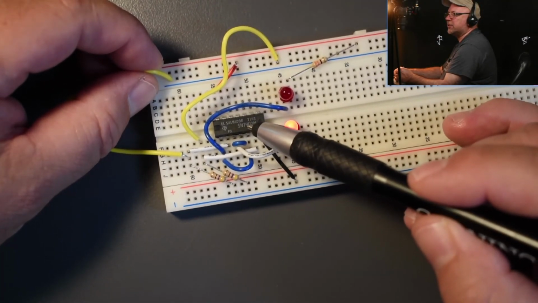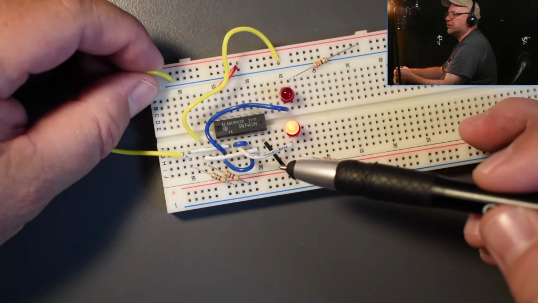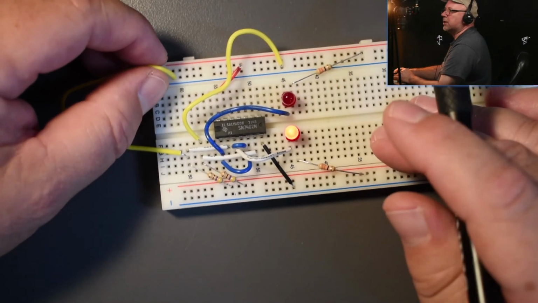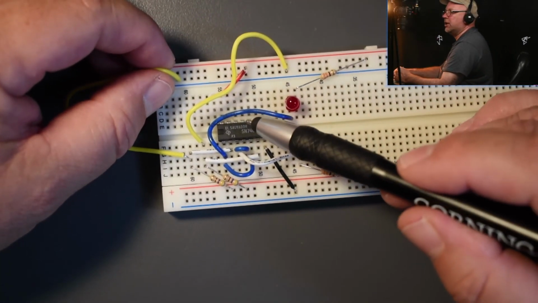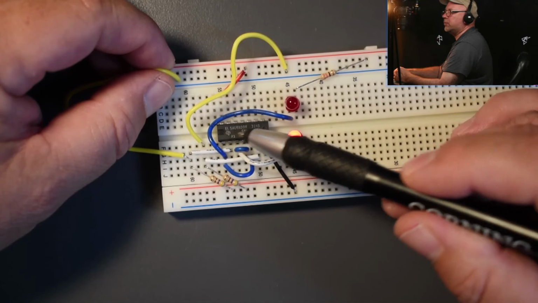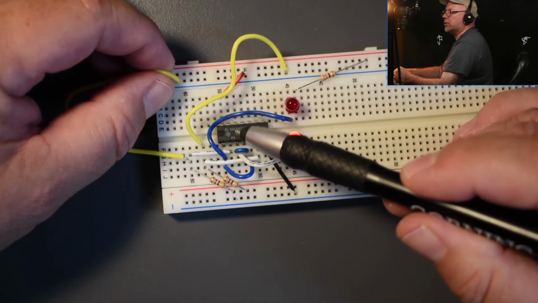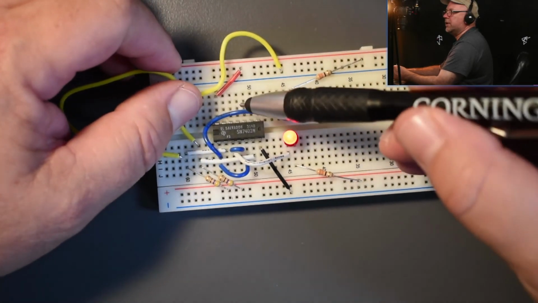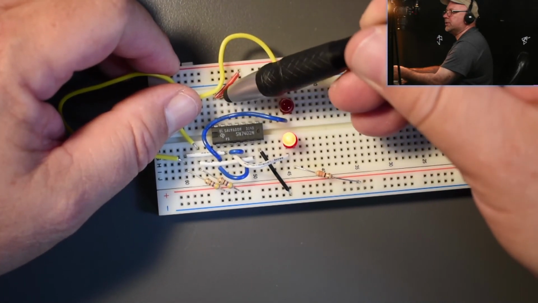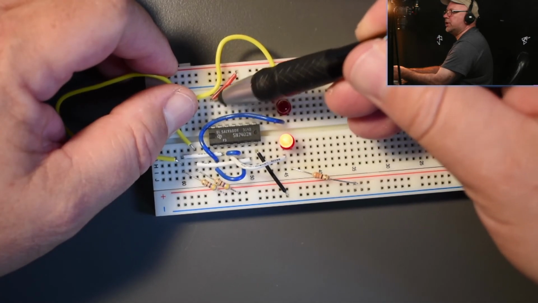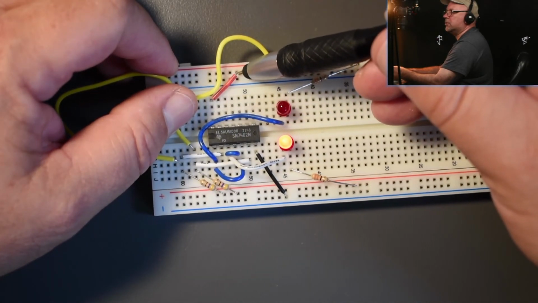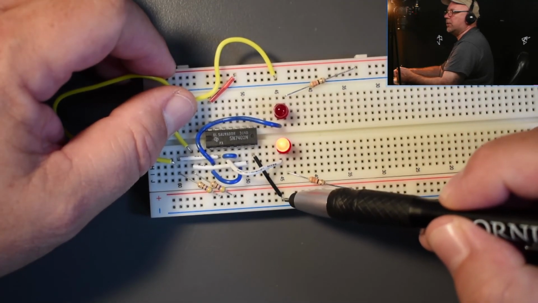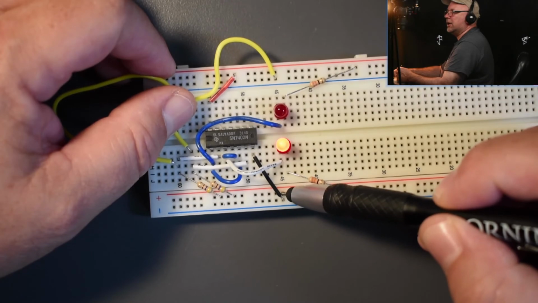This 7402 is a TTL logic chip, a quadruple NOR gate, so it has 1, 2, 3, and 4 NOR gates. We are using 2 of them, and the other ones are not used. Of course, it has to be powered. Pin 14 goes to VCC, and pin 7 goes to the ground. If we don't have that, it's not going to work.